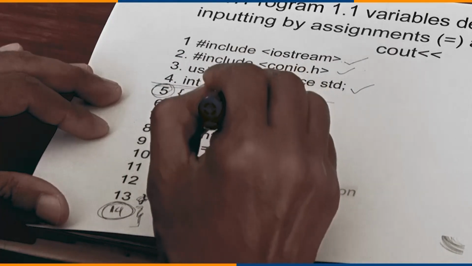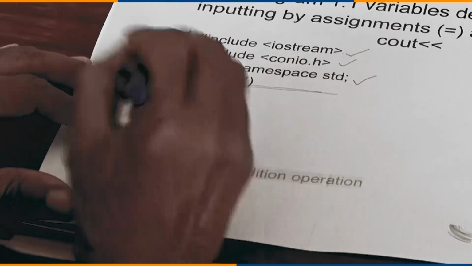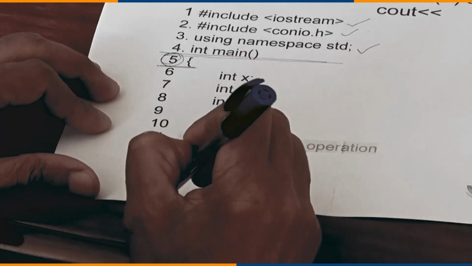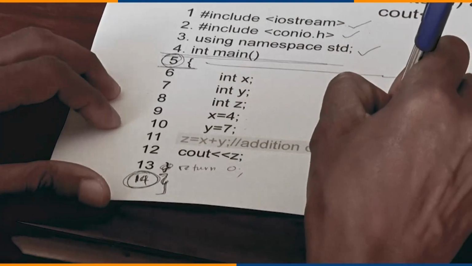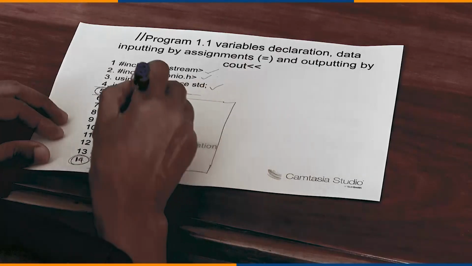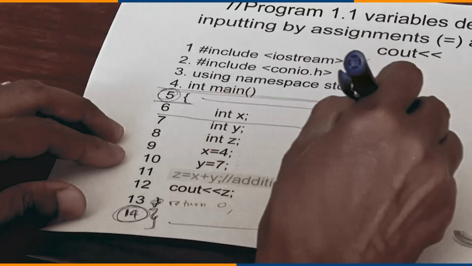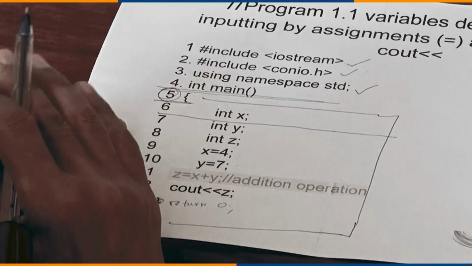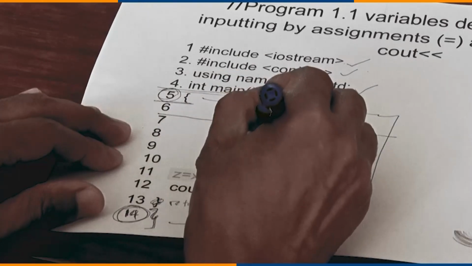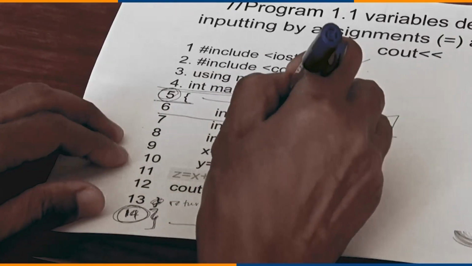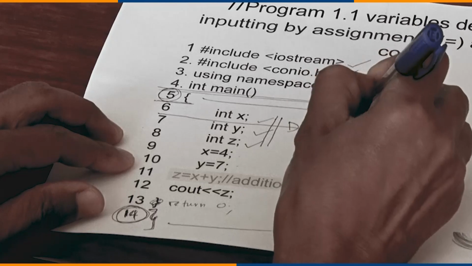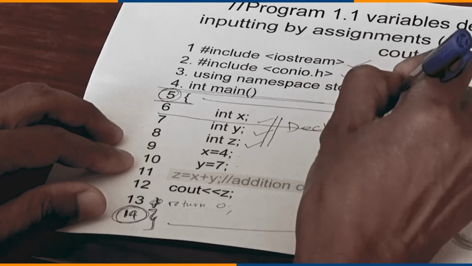So this main function now starts from line number 5 with this open curly bracket, and it ends at line number 14 with this closing curly bracket. This, as you can see, is something like a paragraph. Now, the entire logic of this program will start to be understood if we analyze what is happening in line number 6, because actually here is where the program execution starts. Line number 6 and line number 7 and line number 8 are declarations. This is where variables are being declared. Declaration of variables.